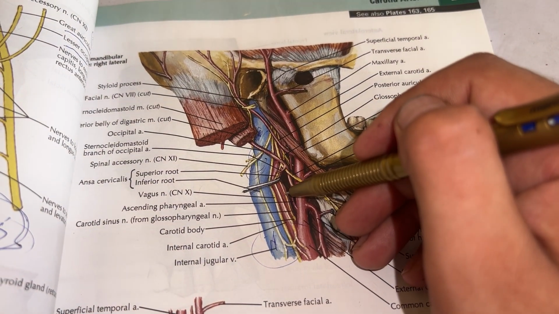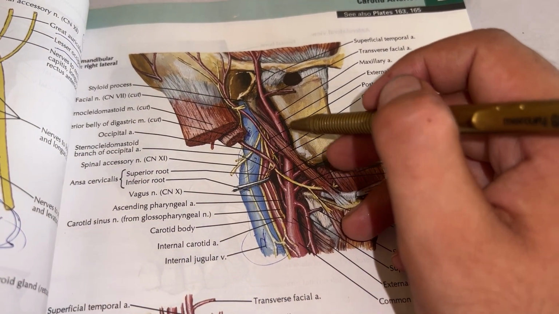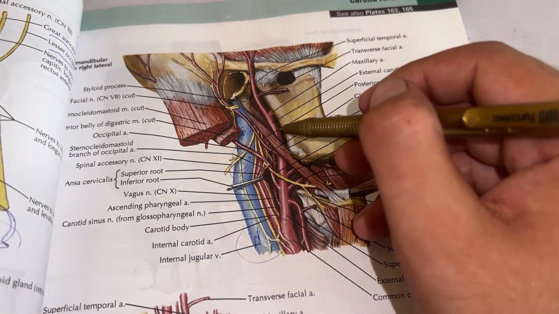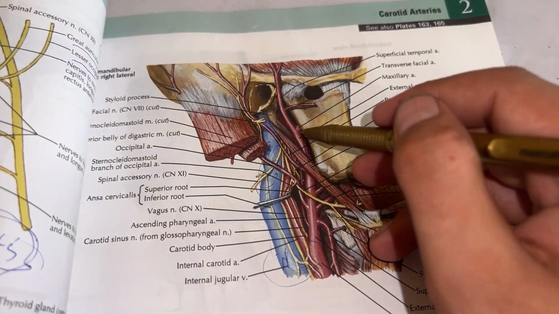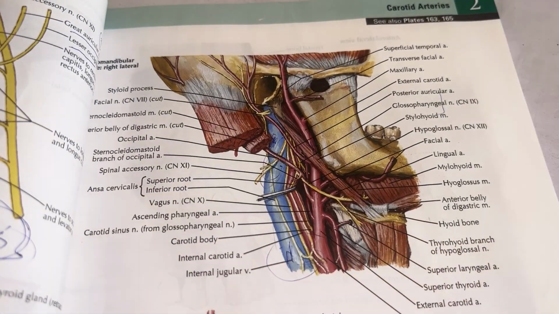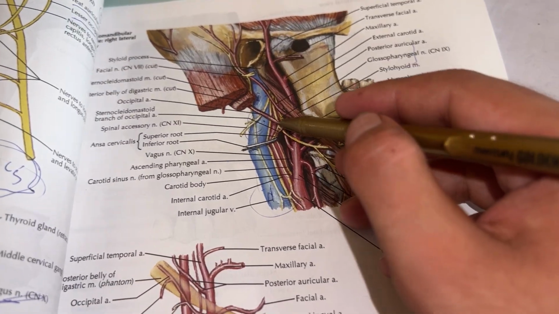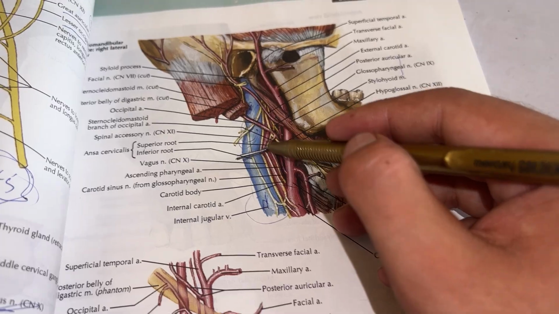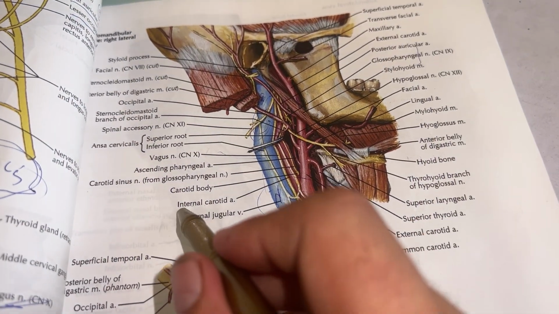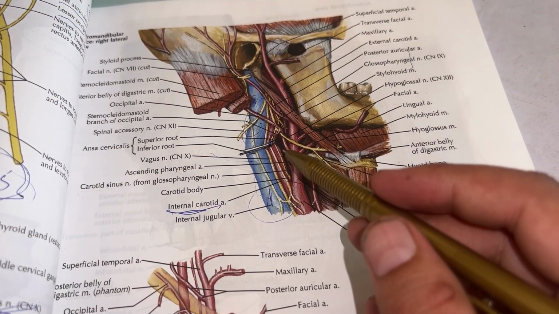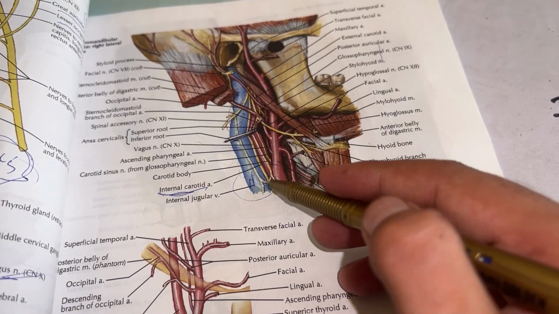Okay, this is the internal carotid artery, while this is the external carotid artery. But the external carotid artery is not the content of the carotid sheath. It is the internal carotid artery which is located in the carotid sheath. So it is the medial most structure.